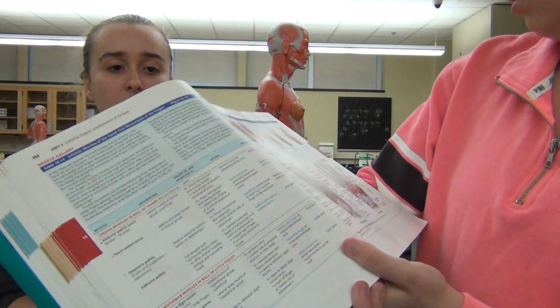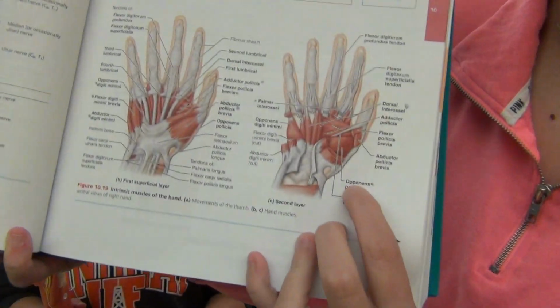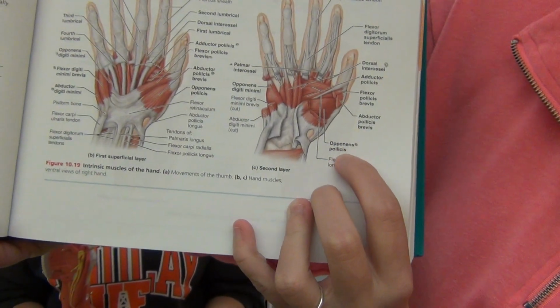And the next one is the opponens pollicis, and its origin is the flexor retinaculum and trapezium, and the insertion is the whole anterior side of metacarpal 1, and the action is opposition. Okay, so as you can see right there, opponens pollicis.